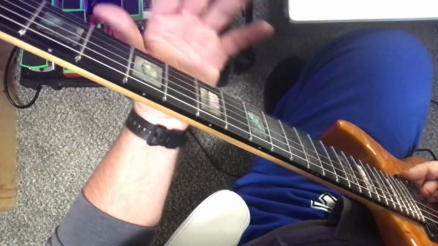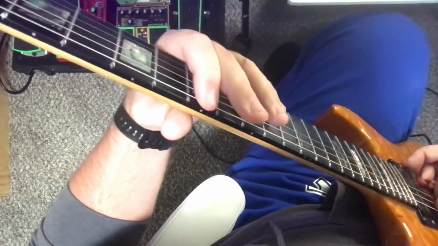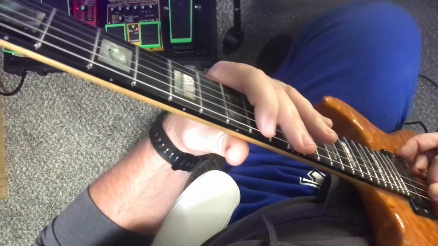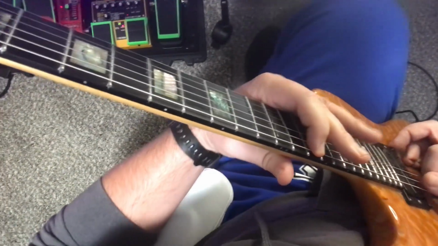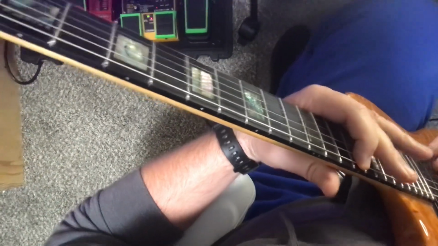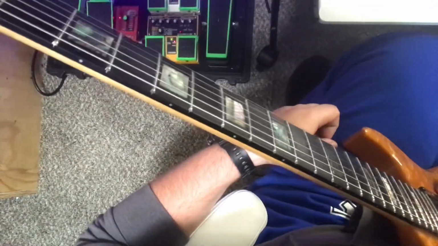And if you want to figure out all those notes that are in the key of G major, it'd be G, A, B, C, D, E, F sharp, and G. So the key of G has an F sharp.